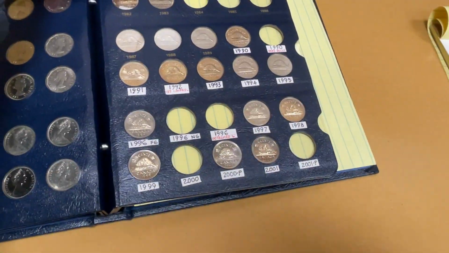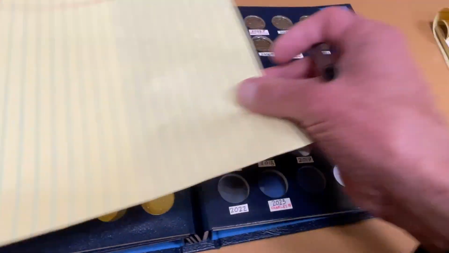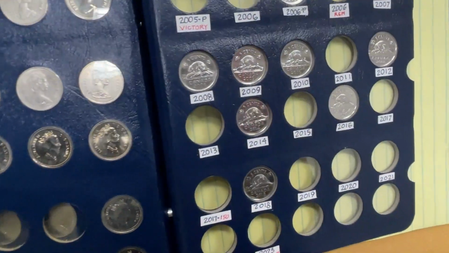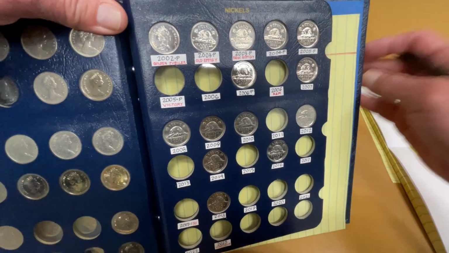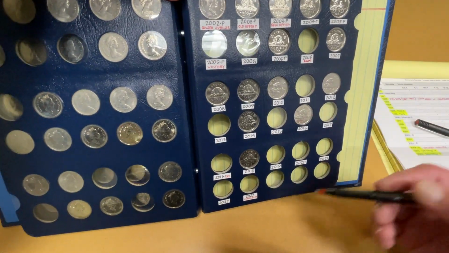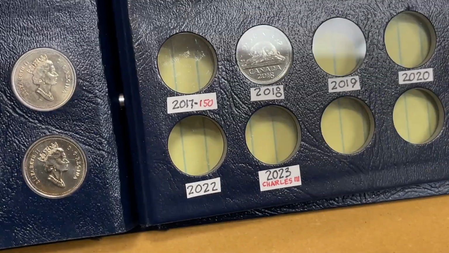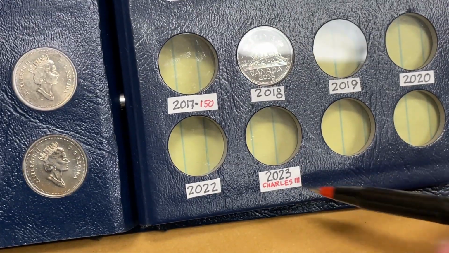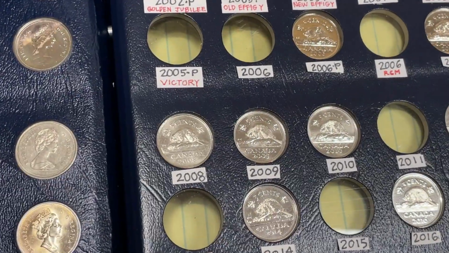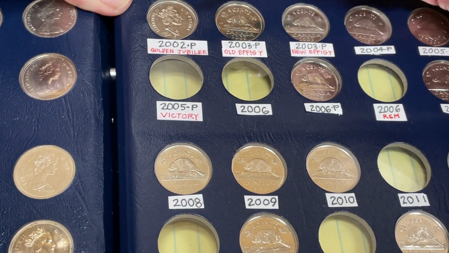So now let's go to page 4, and on page 4, this is what I got. See, page 4 is totally relabeled, and now my labeling goes down to 2023 with the Charles III portrait, the new design. So here we are. I have the 2002 up on top, 2002P.